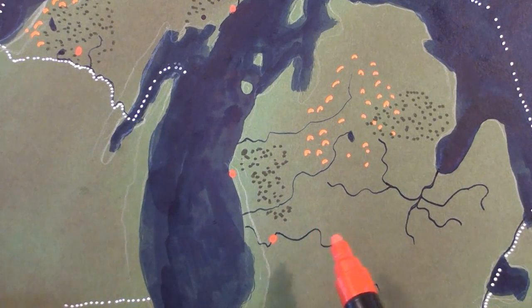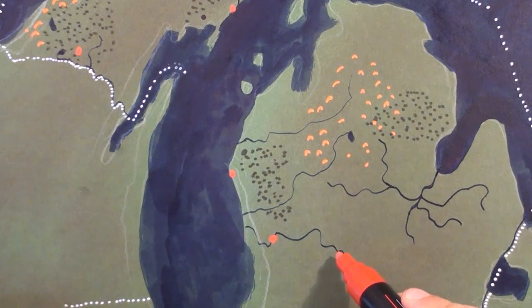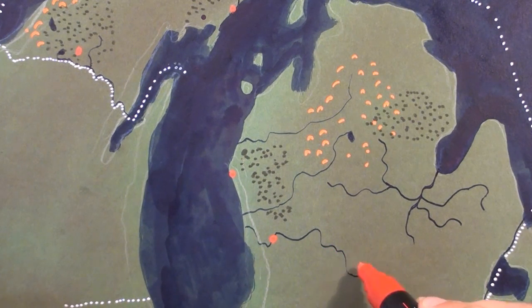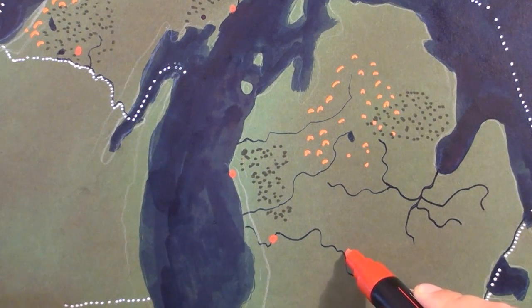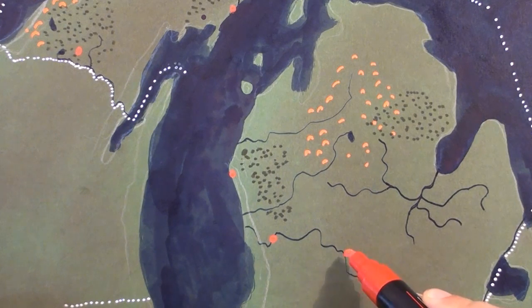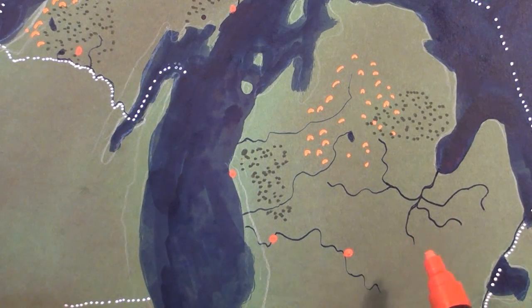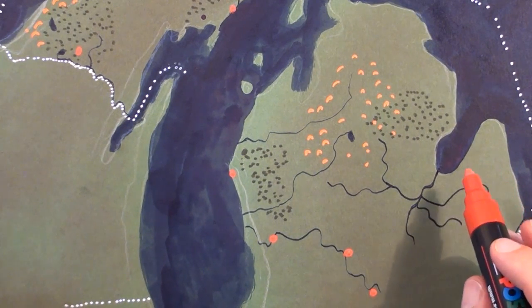We have the capital Lansing, state capital. Here. We have Jackson, so by the river here, and we have Flint by the Flint River.